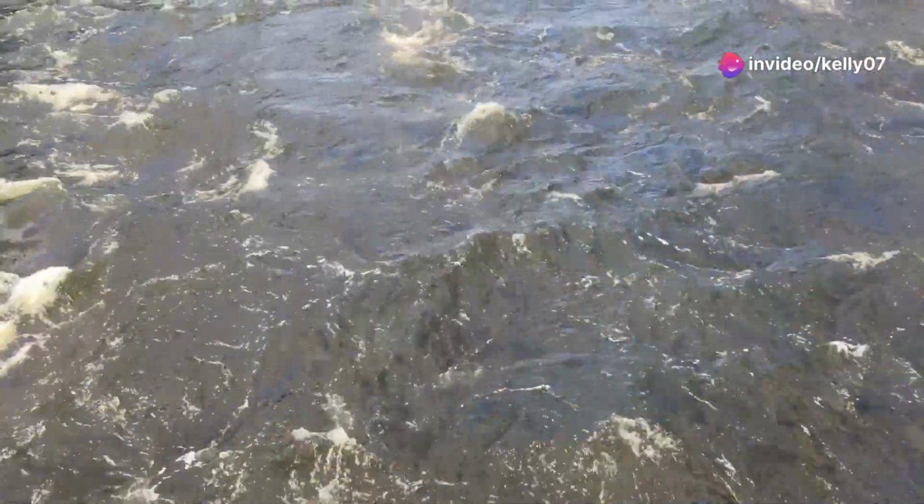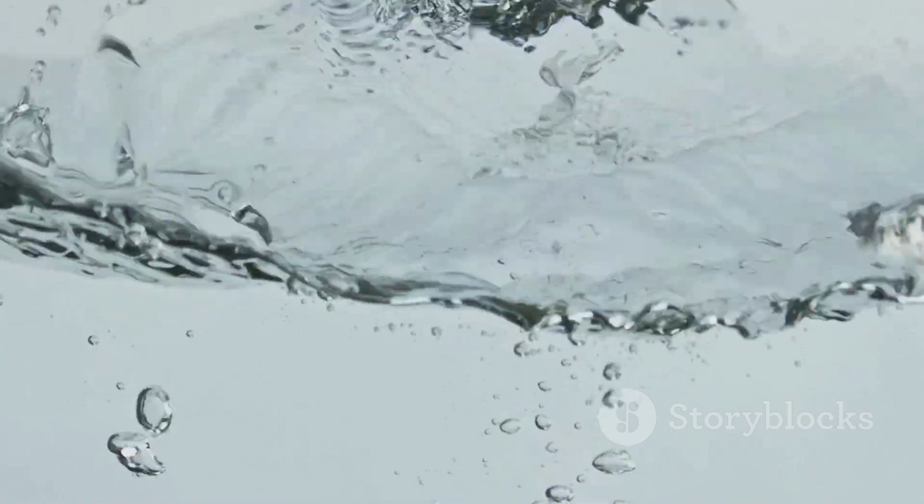Suspensions are cloudy or opaque. Light can't pass through them easily because the larger particles scatter the light. This is why muddy water looks murky. Suspensions are also easy to separate. The particles are large enough to be filtered out or to settle at the bottom over time.